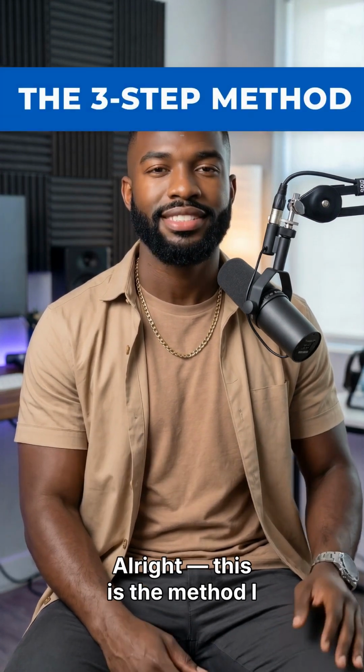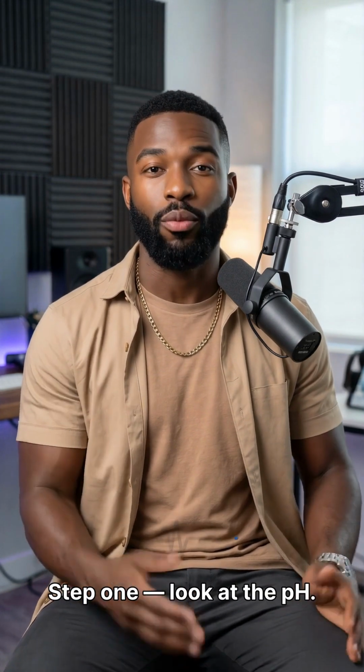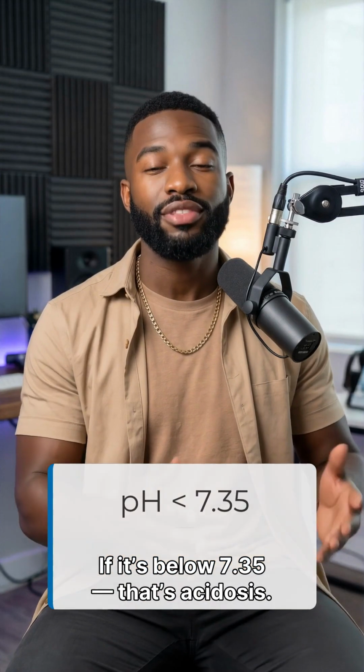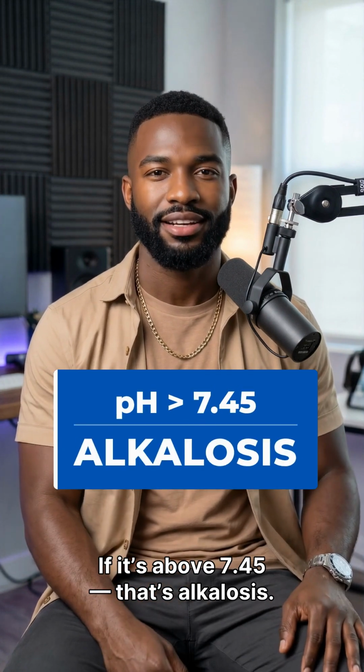All right, this is the method I want you to use every single time. 3 steps, that's it. Step 1, look at the pH. Is it acidic or is it alkalotic? If it's below 7.35, that's acidosis. If it's above 7.45, that's alkalosis.